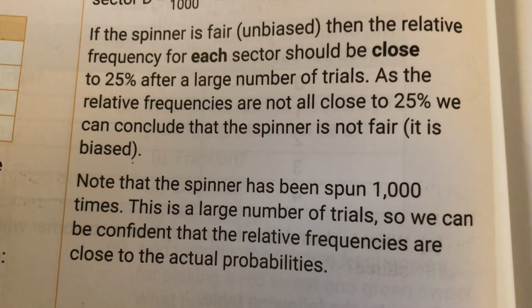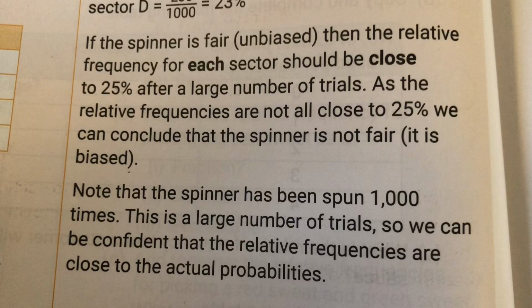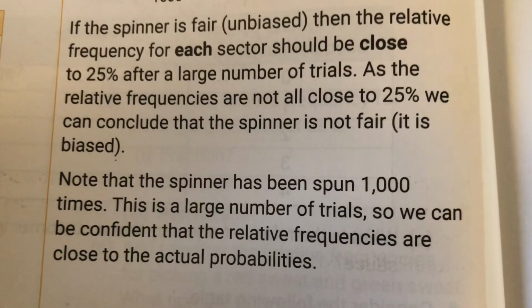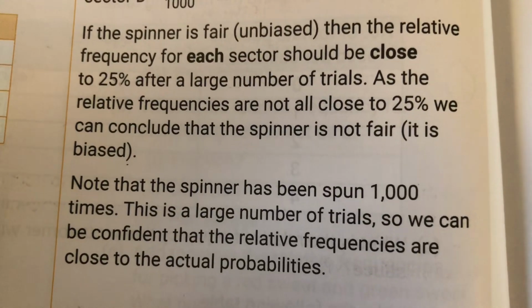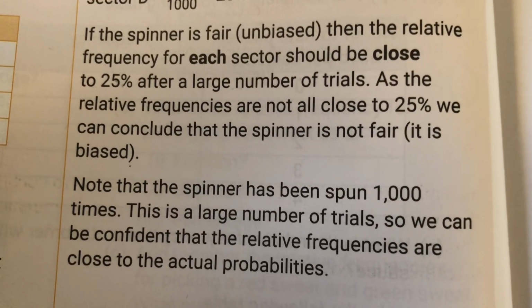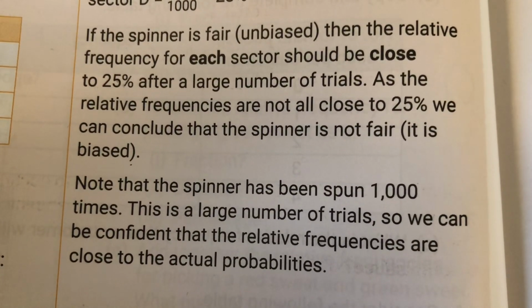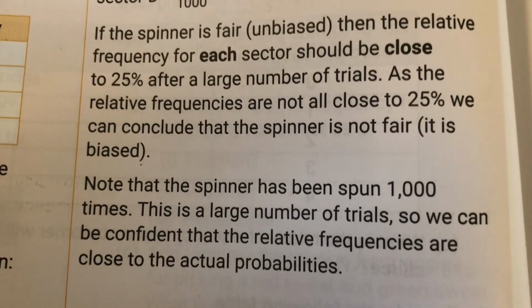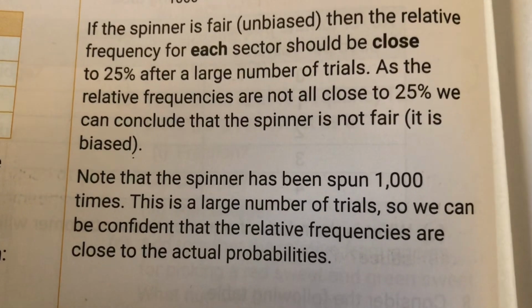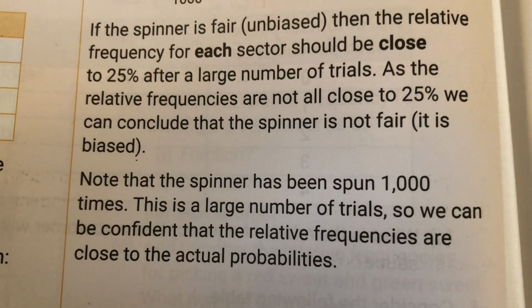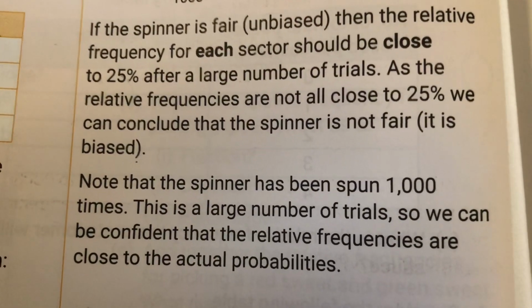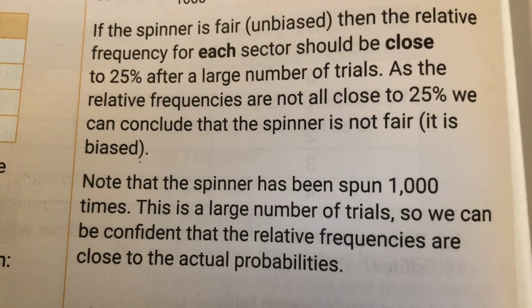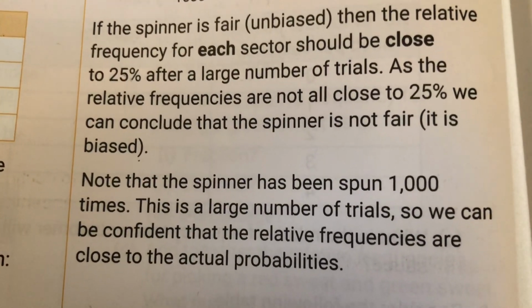In an exam, we might be asked to write down the reasons why we believe that our trial or experiment is either fair or unfair. And this could be what you might write down. Well, if the spinner is fair, then the relative frequency for each sector should be close to 25% after a large number of trials.